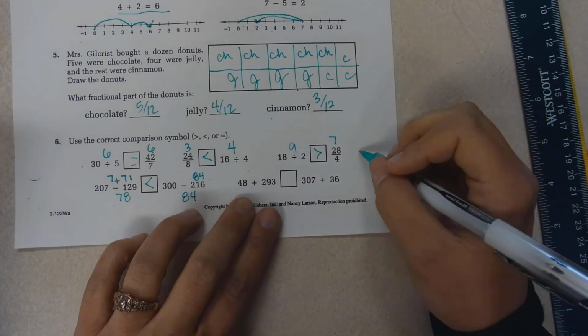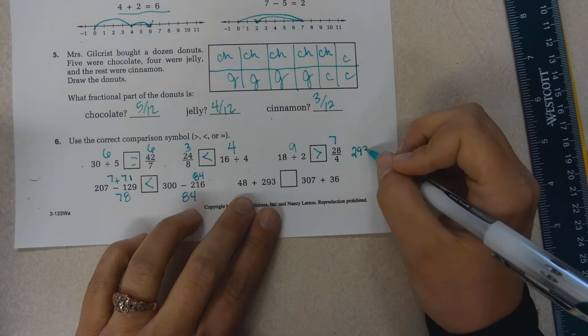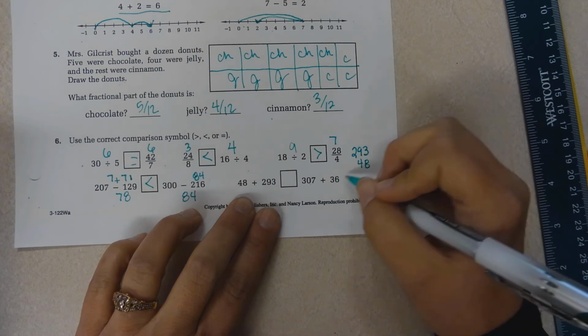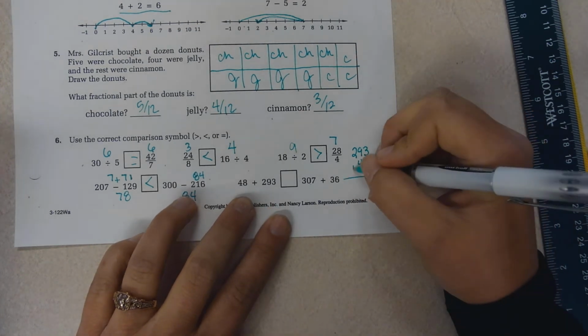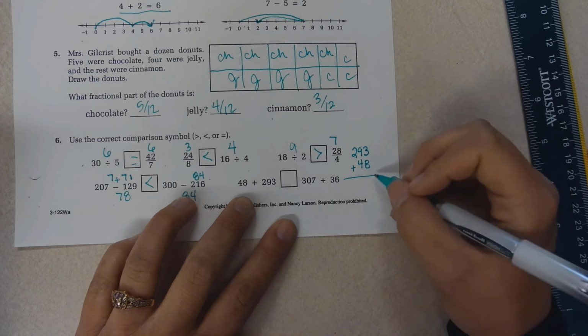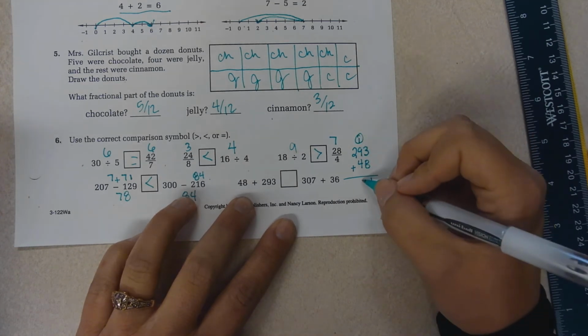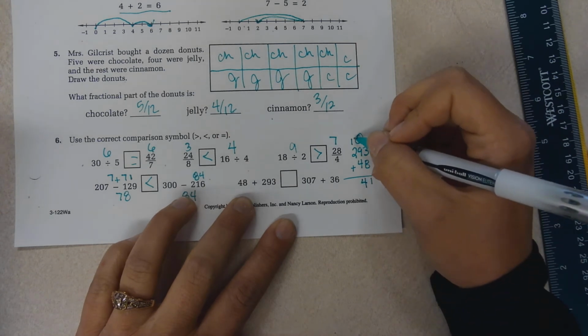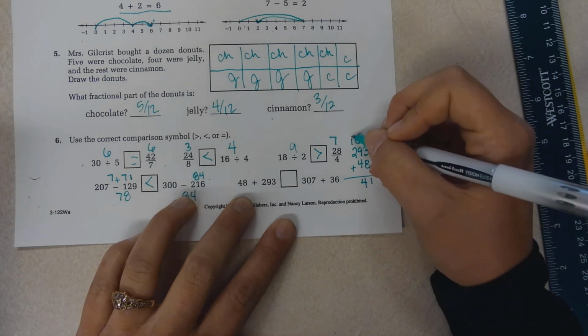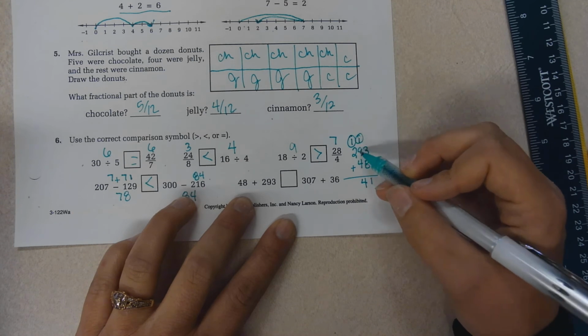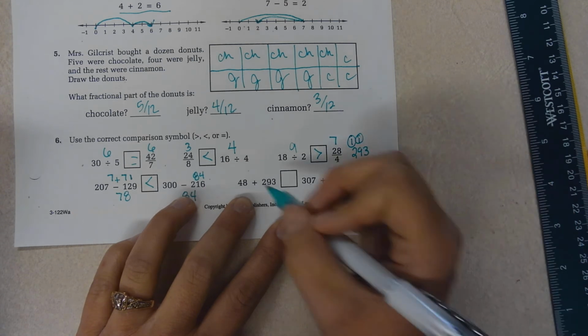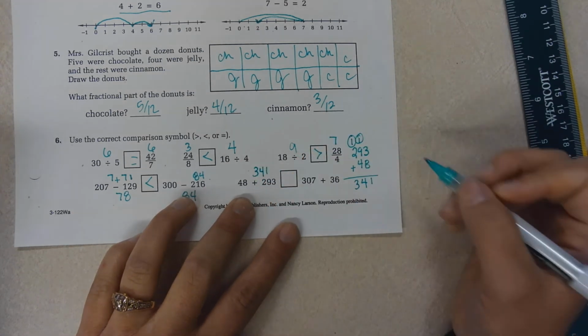Another way you can do this is obviously all you have to do is go over on the side of your paper and simply add. 3 plus 8 is 11. Carry 1. 1 plus 9 is 10 plus 4 more is 14. 1 plus 2 is 3. So this side is 341.